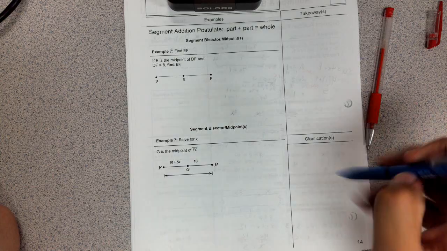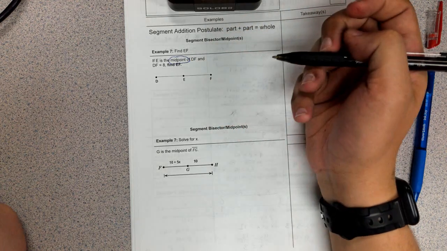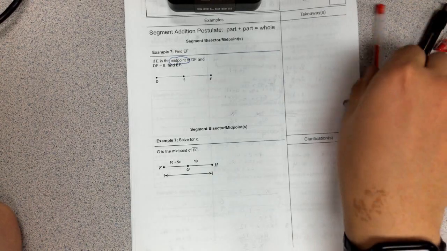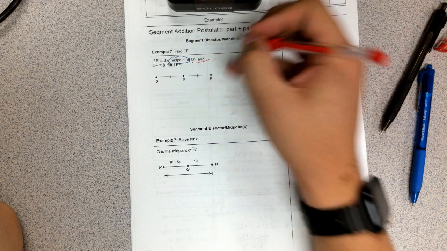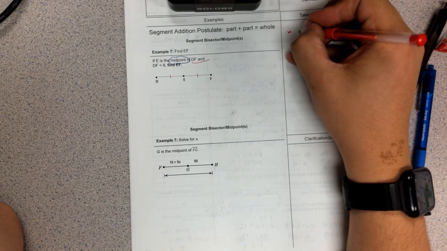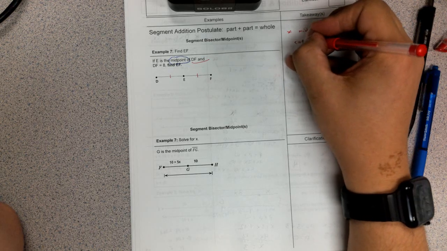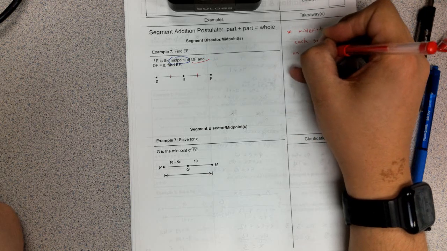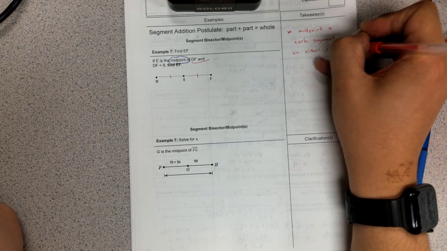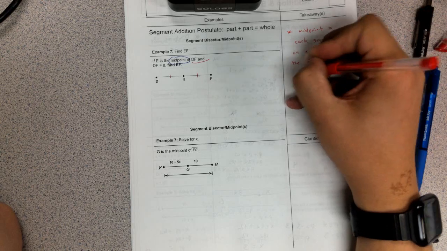So in this example, we're talking about a midpoint, which is a type of bisector, and it wants us to find EF. So it tells us that, and they give us a picture, which is nice. It says E is the midpoint, so I'm going to use some notation for that. Since E is a midpoint, I know that each of these sides are equal. So if I have a midpoint, each segment on either side of the midpoint is equal.